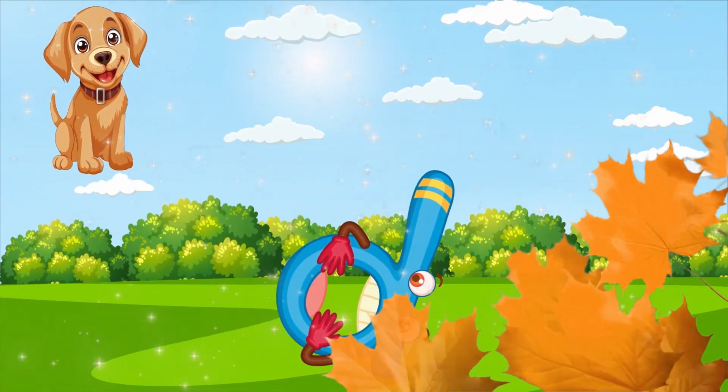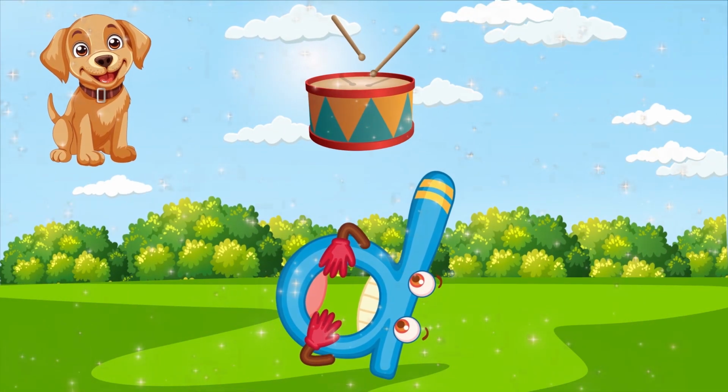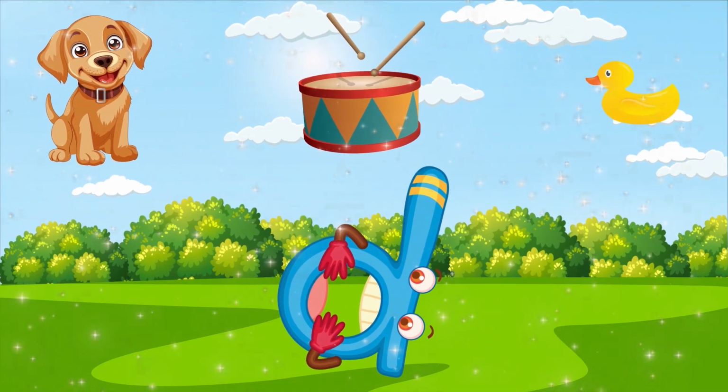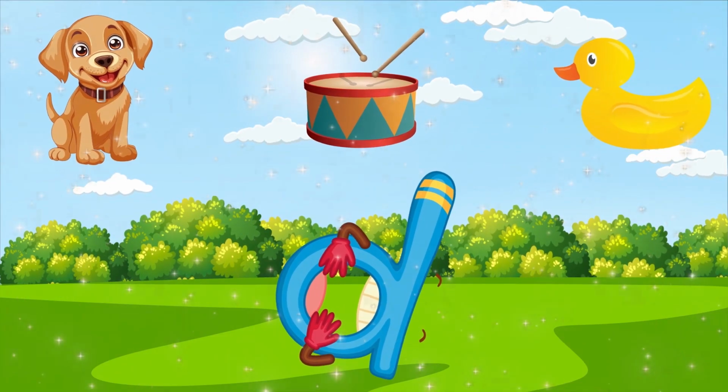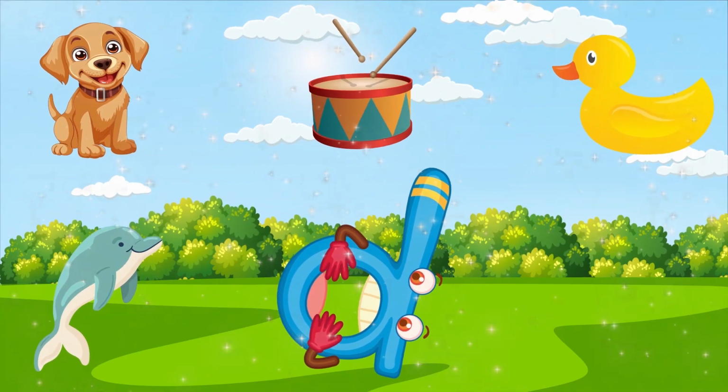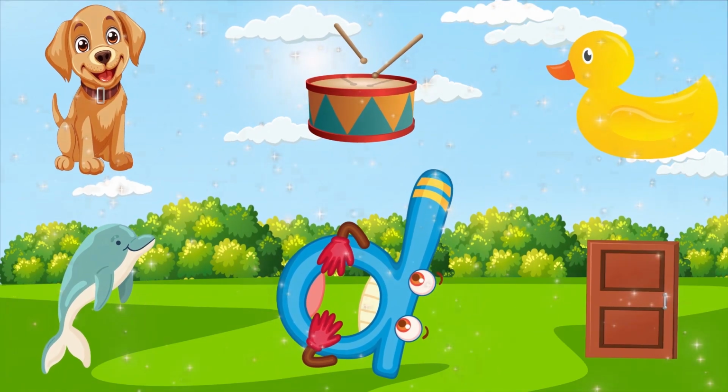D is for dog, drum, duck, dolphin, door.